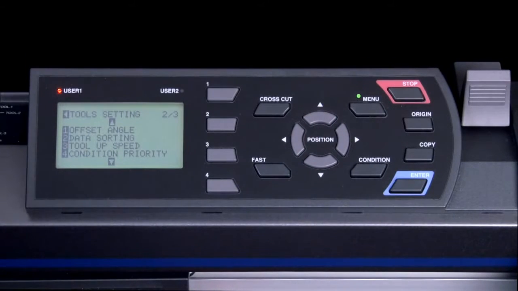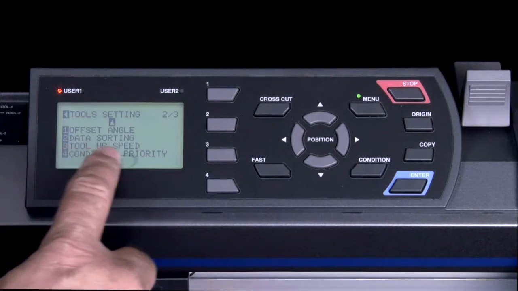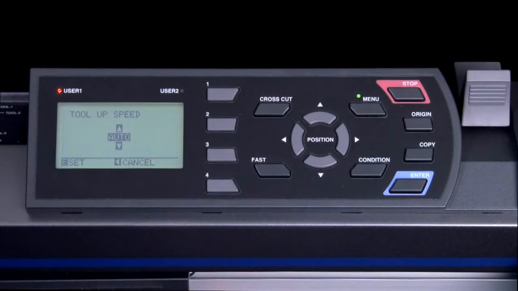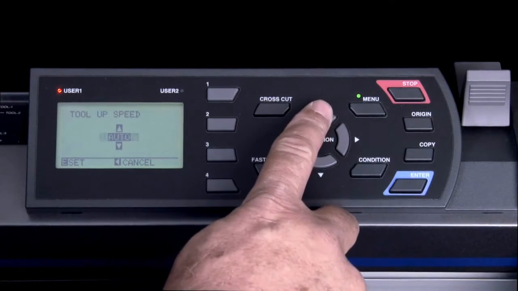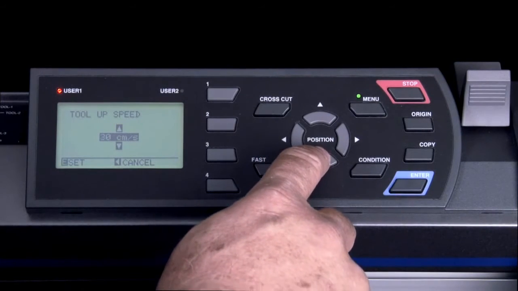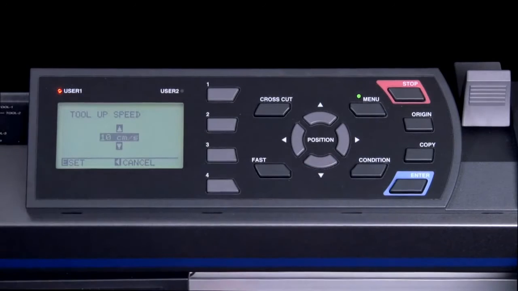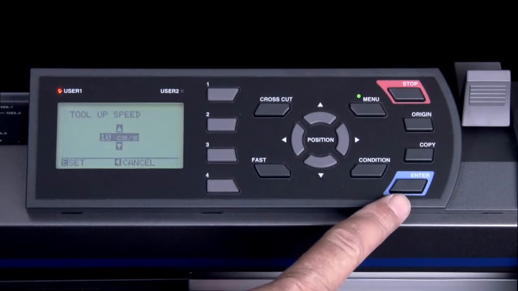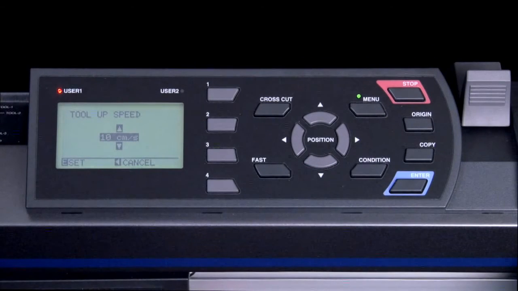To select one of the options, press the number next to the option. For instance, if we wanted to change the tool up speed, we would press the 3 key. This gets us into the tool up speed setting. Here we can either increase the value by pressing the up arrow key, or decrease the value by pressing the down arrow key. To accept the value, press Enter. This action will accept the change. The E in the lower left-hand corner indicates this.